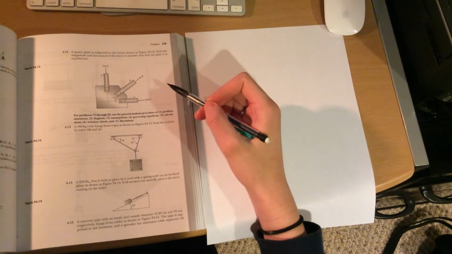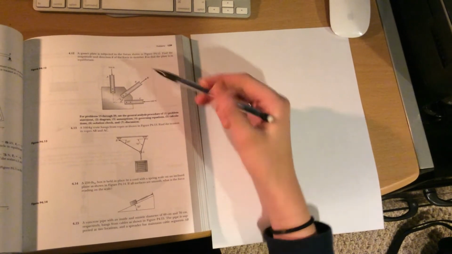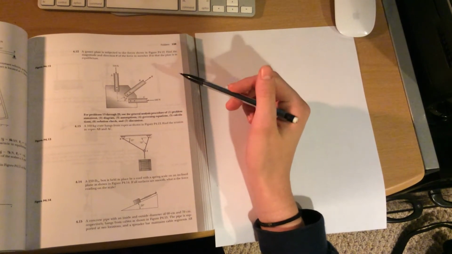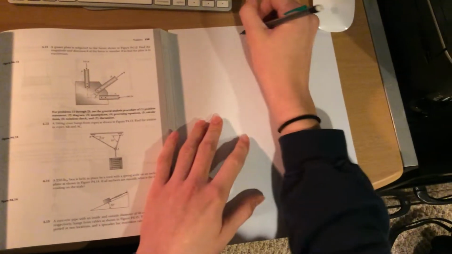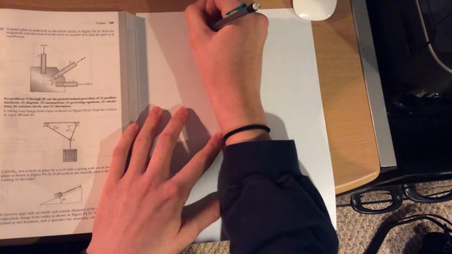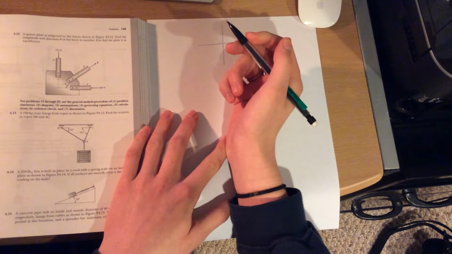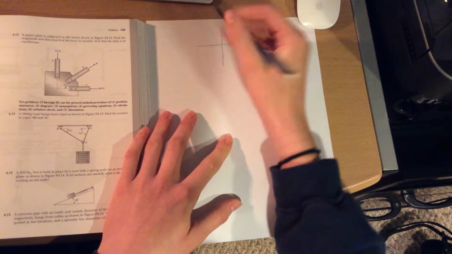So, what we need to remember is that equilibrium means that the sum of the forces in the x direction and the y direction are both equal to 0. So what you first want to do is draw your free body diagram. And now I'm going to draw mine a little bit differently than the book has it to make it easier to separate our forces into their components.